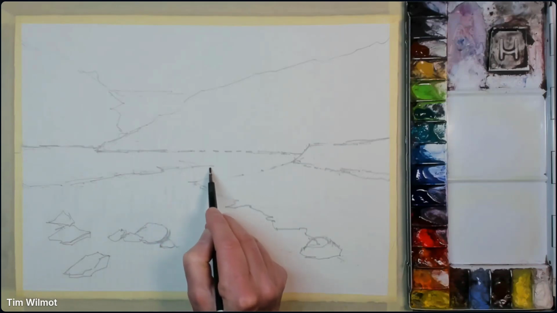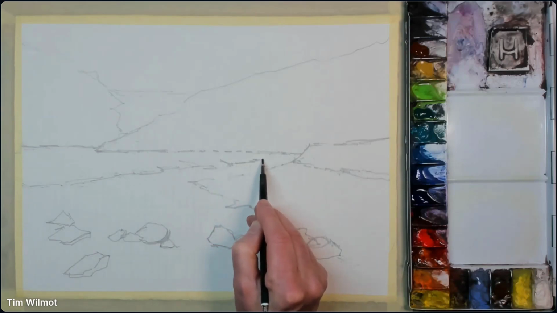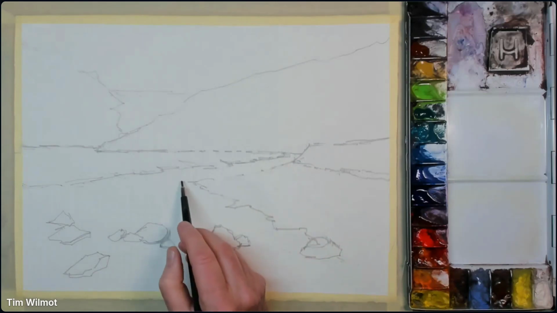And then that sort of ledge of snow goes over to the right.